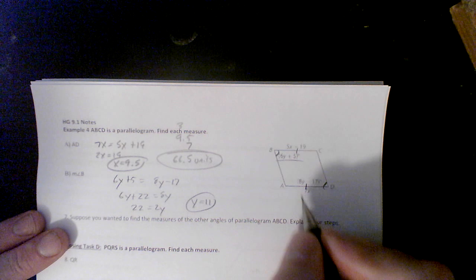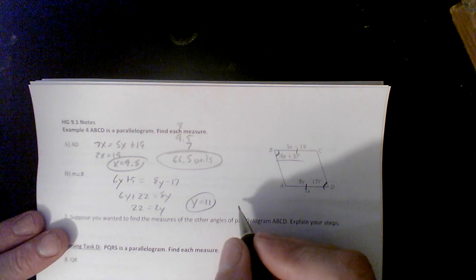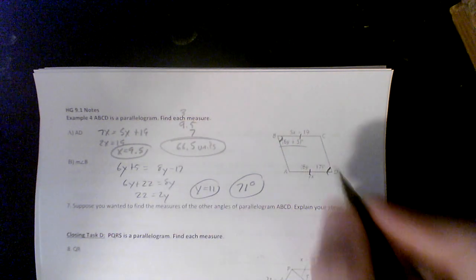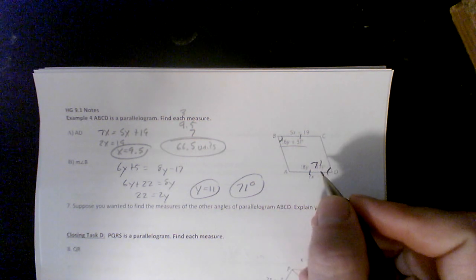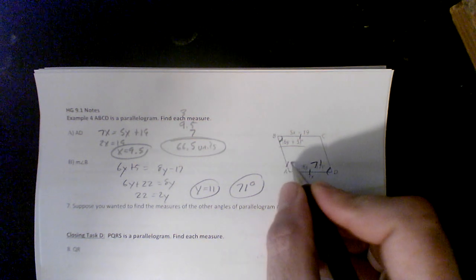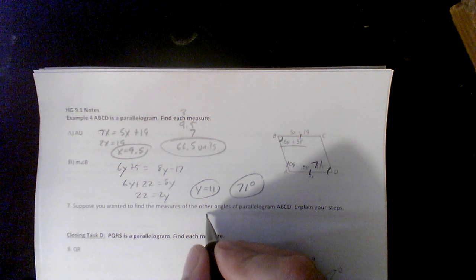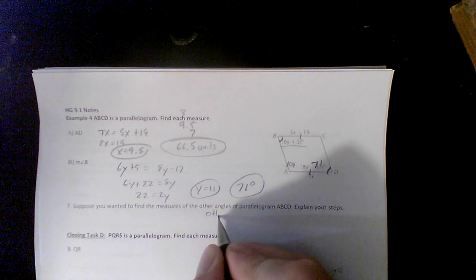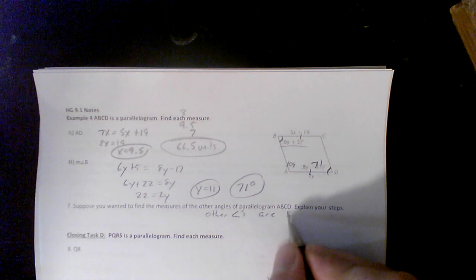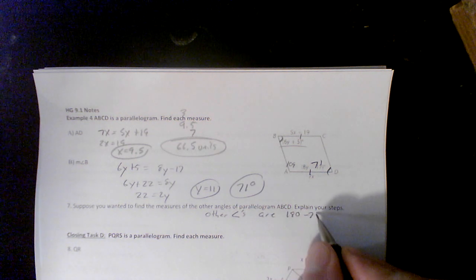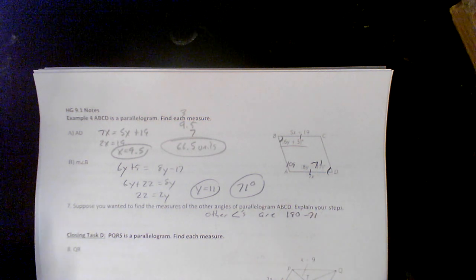Angle B is easy enough. 6 times 11 plus 5 is 66, 71 degrees when we plug it back in. Okay. Suppose you want to find the measure of the other angles. Well, that would be easy. If this is 71, then it would have to add up to 180, so this would be 109. The other angles are 180 degrees minus 71, because they're supplementary.